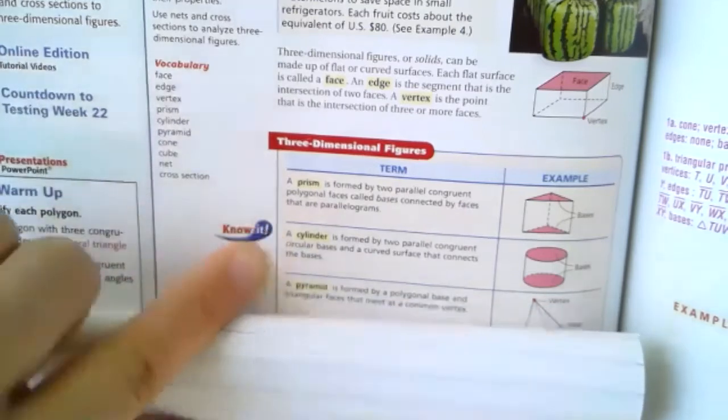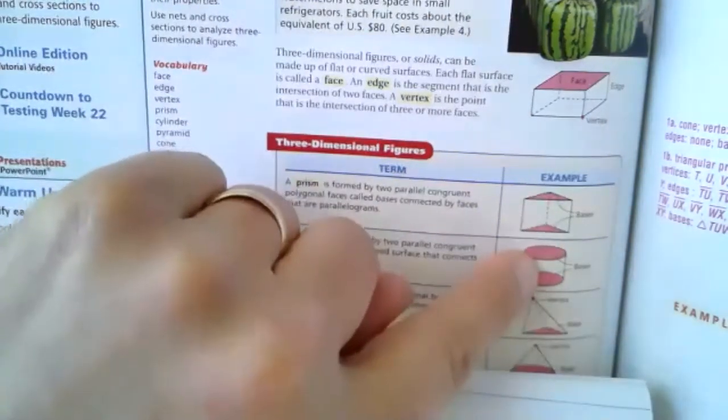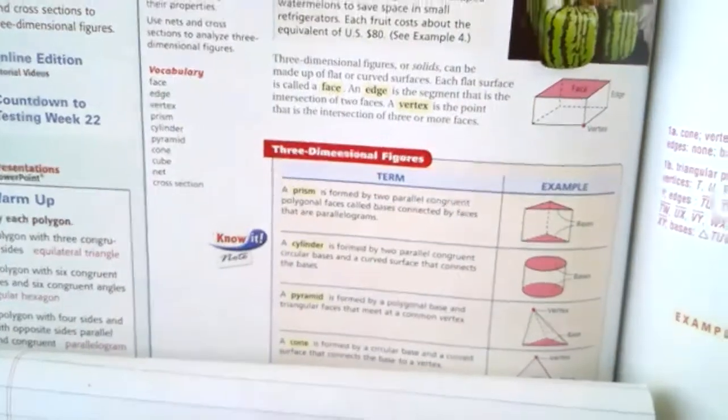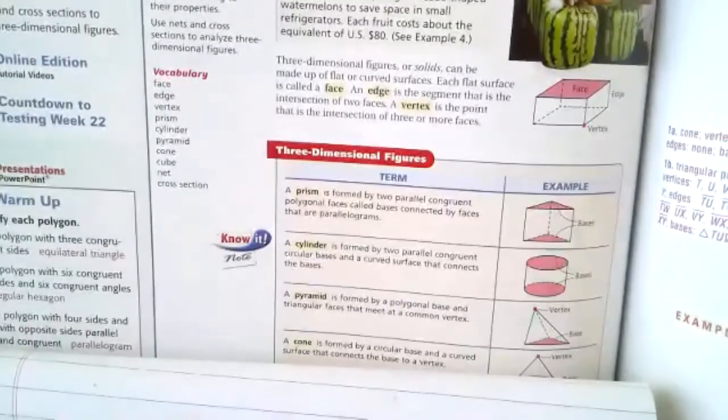All right. So now there's your drawing there. We've got a cylinder.